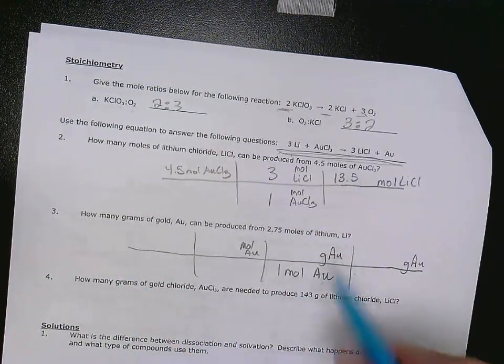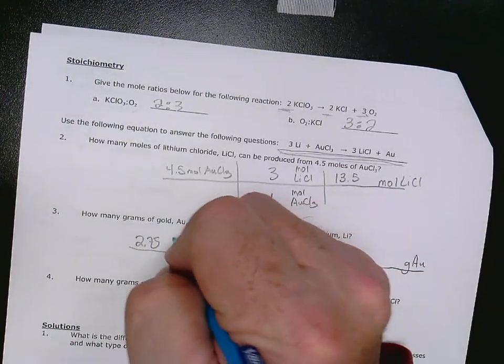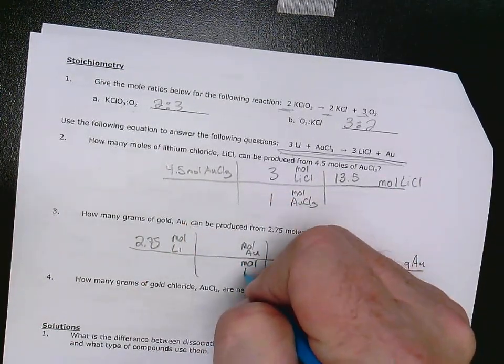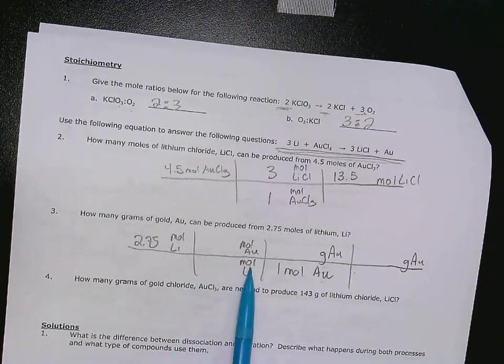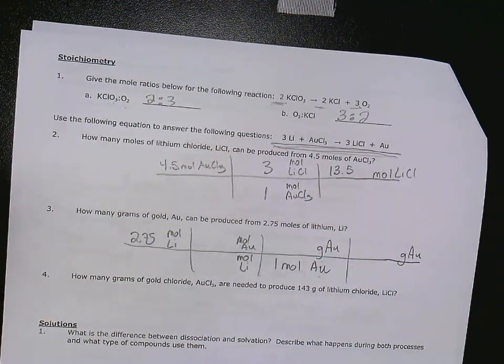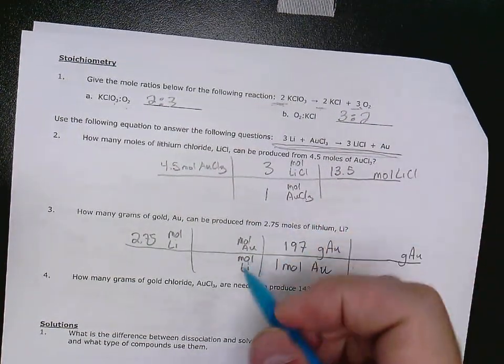So now I'm going to go forwards. I have 2.75 moles of lithium. That means this is moles of lithium. Now I have all my boxes complete. Moles of lithium cancel by moles of lithium. Moles of gold cancel by moles of gold. Grams of gold, my last units, the units of my answer. And if I look on the periodic table for gold, I will see that there is 197 grams for every 1 mole of gold.